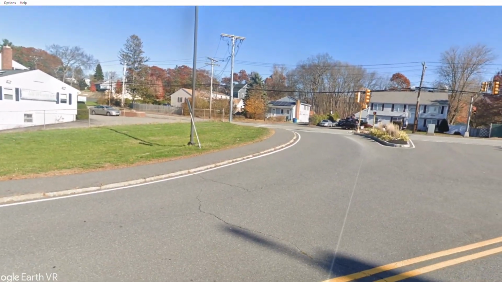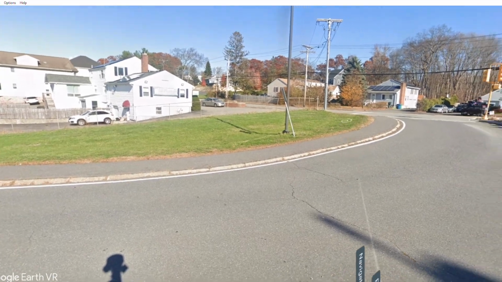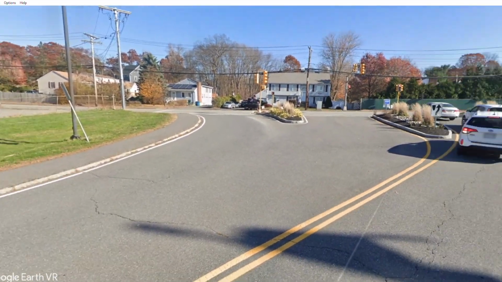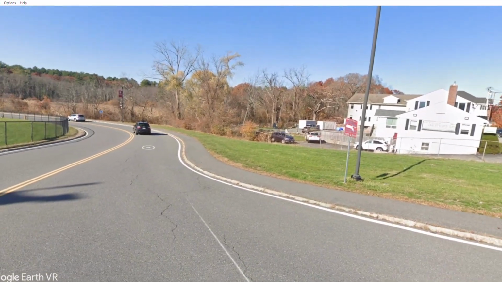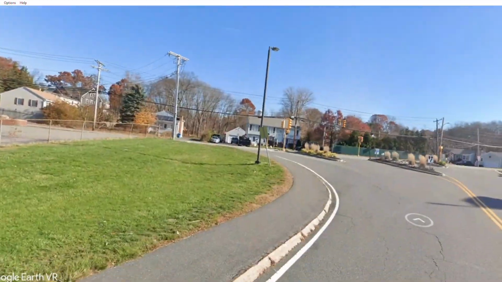To move around in street view, it's the same button you use to type. The controller, you don't click it, you just need to tap it lightly. If you hear the click, it's probably not going to work. And then you could go where you want to.